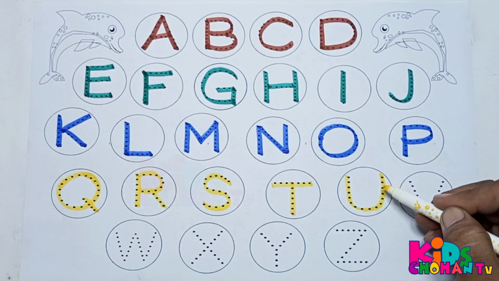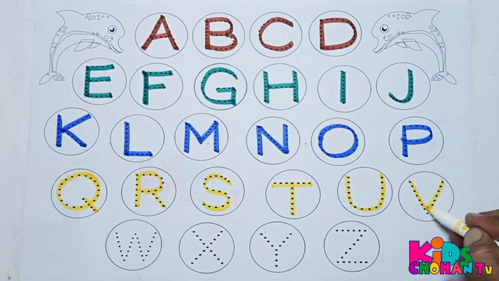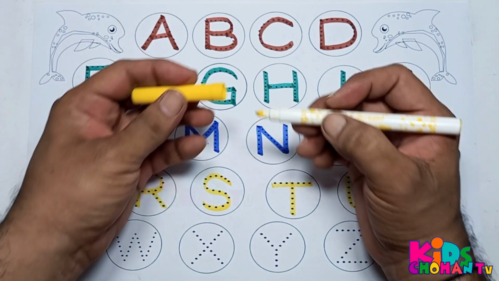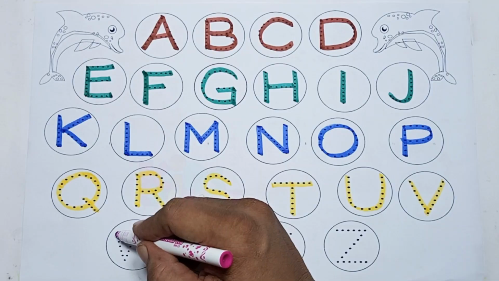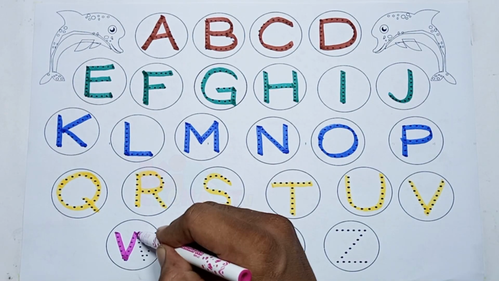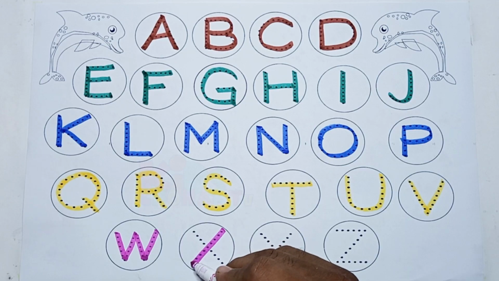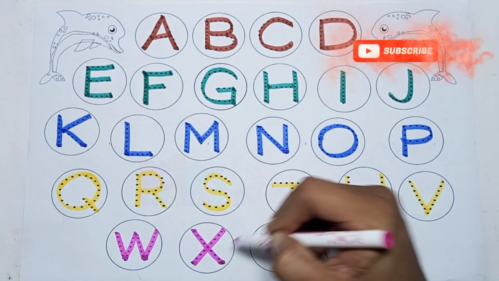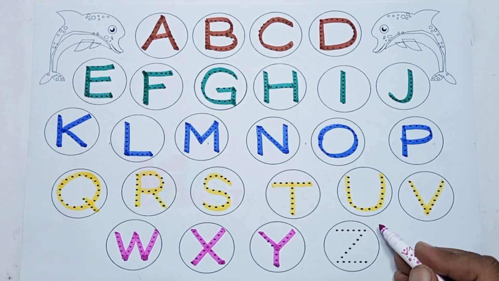U for unicorn. V for van. W for whale. X xylophone. Y for yo-yo.